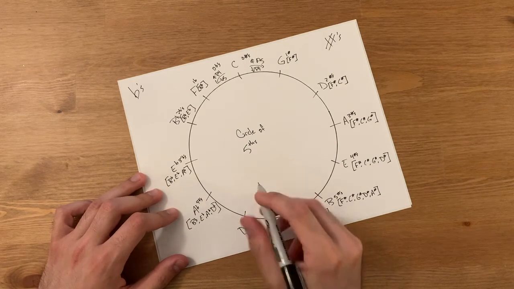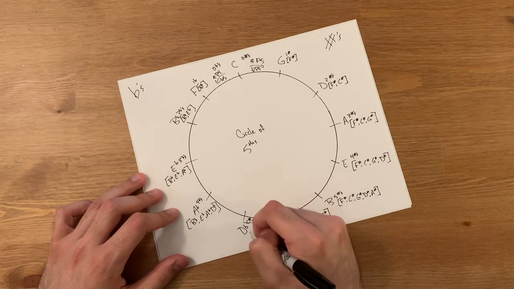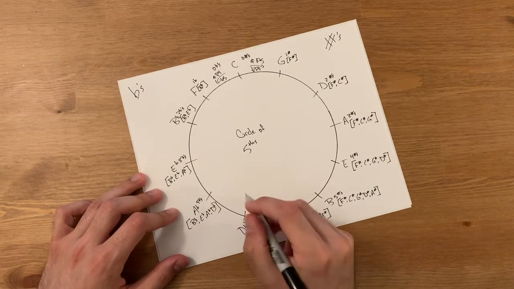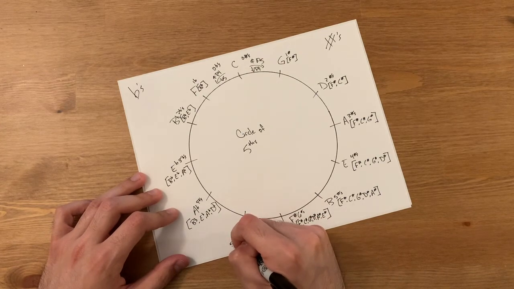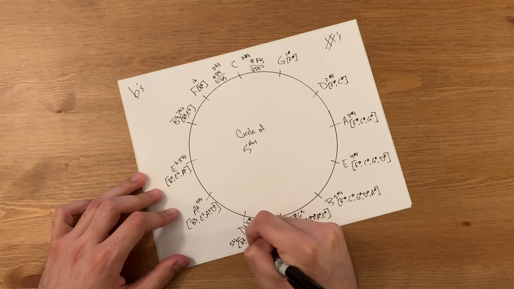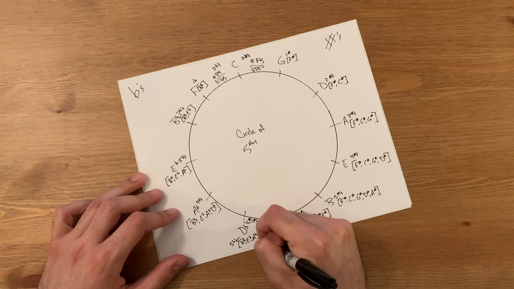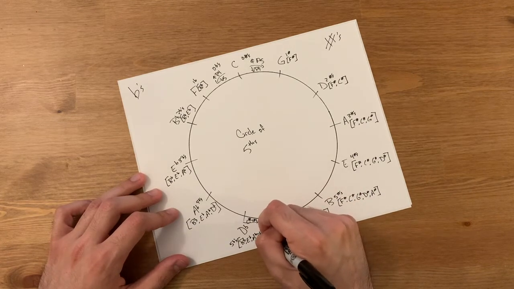Let me just put a little slash there. Sorry about that little corner. So we have D flat gives us 5 flats, B flat, E flat, A flat, D flat, and then G flat.